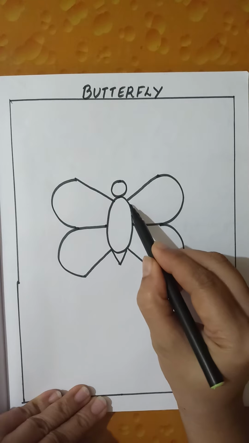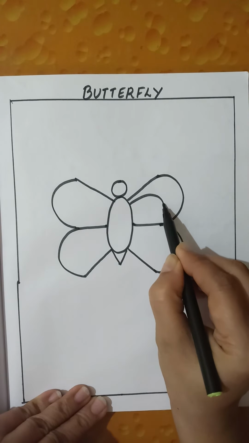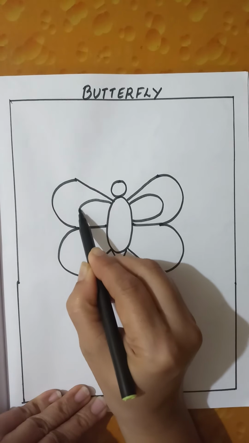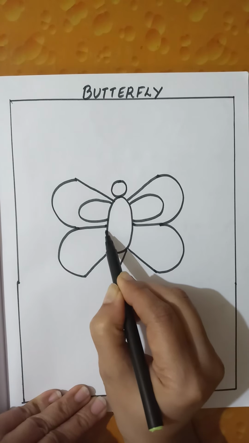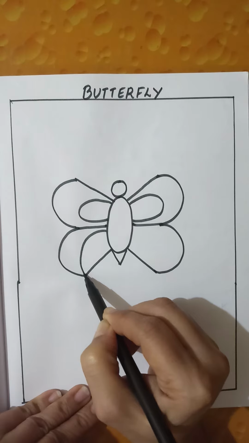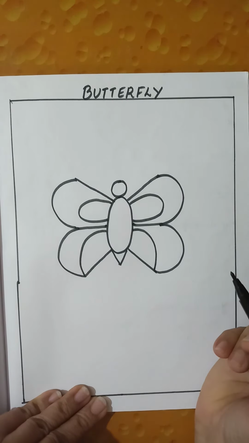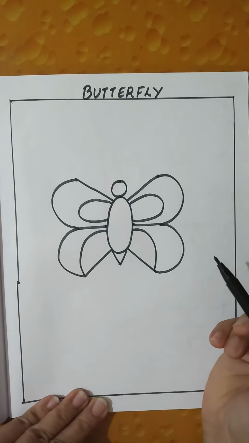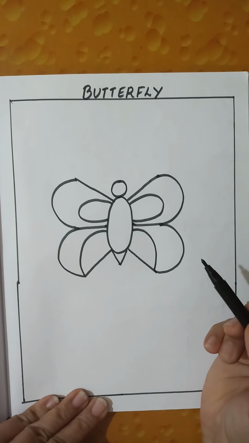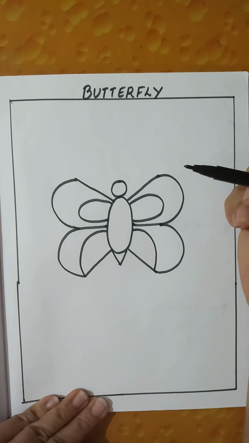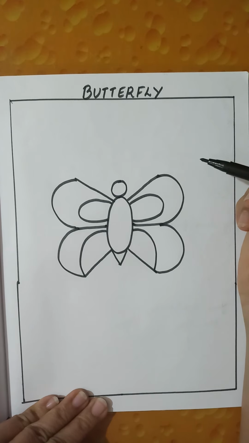Now what you do is you can draw a curve like this. Draw a curve like this. Here also you can draw a curve. I will draw a half circle here, just to make it look pretty. Alright, once you finish this, I'll give you 1 or 2 minutes. Finish this much.